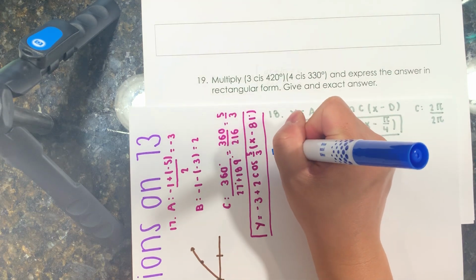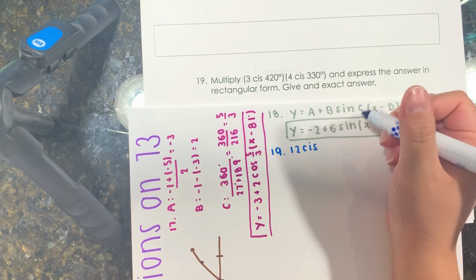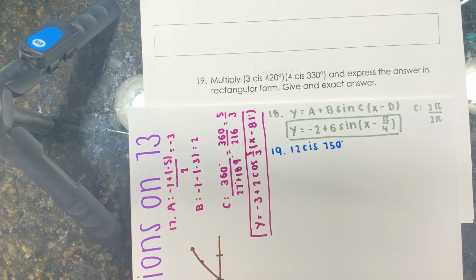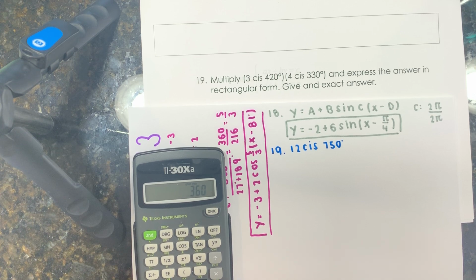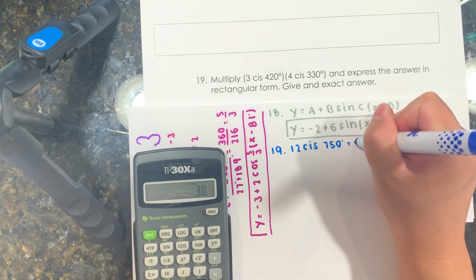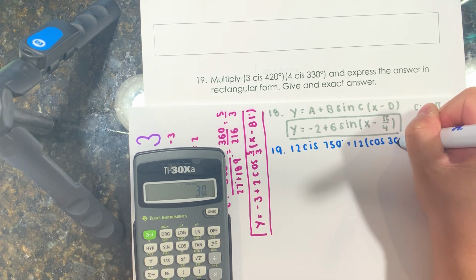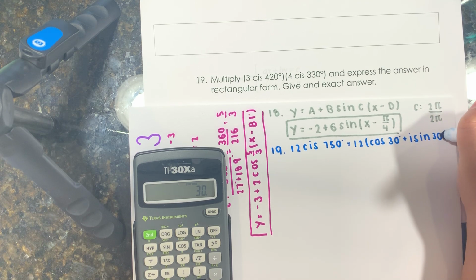So for number 19, I get 12 cis 750, which is greater than 360. So I'm going to subtract 360 twice, which gives me 30 degrees. So this expanded is going to be 12 cosine of 30 plus i sine of 30.